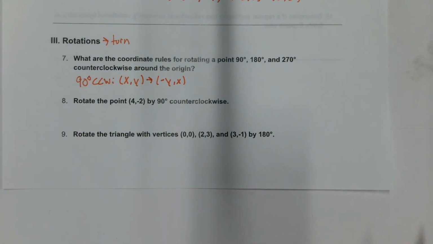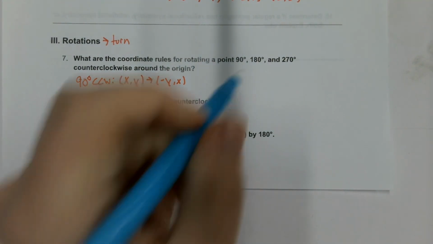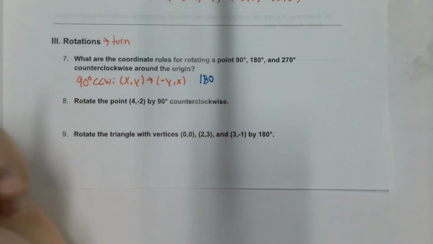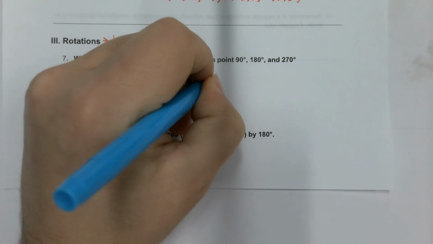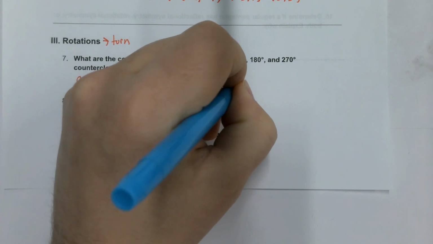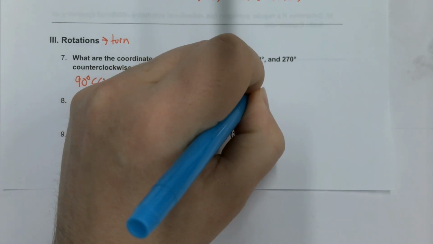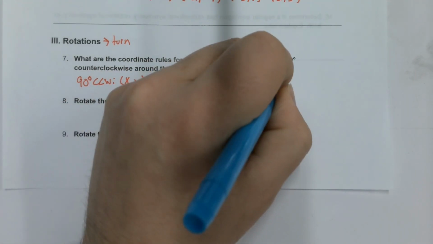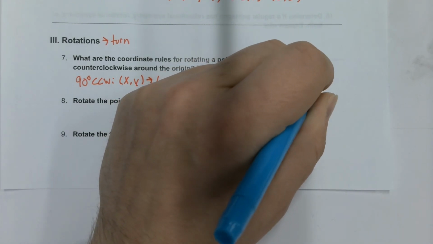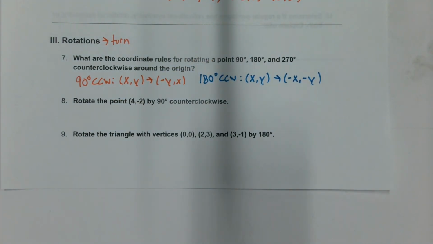So that's why the rule for those are the same. 180 counterclockwise or clockwise, they both are the same. That's going to be (x, y) becomes (-x, -y).